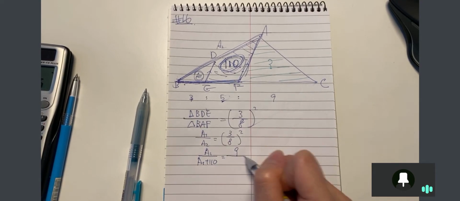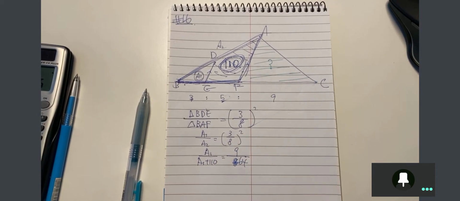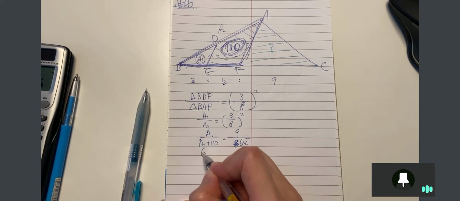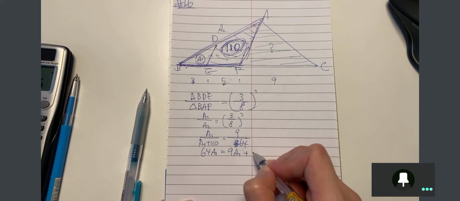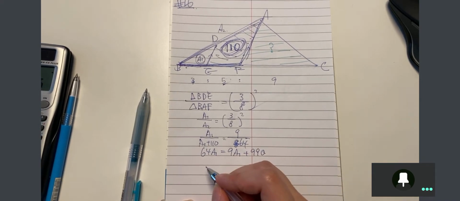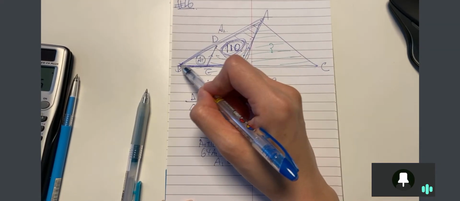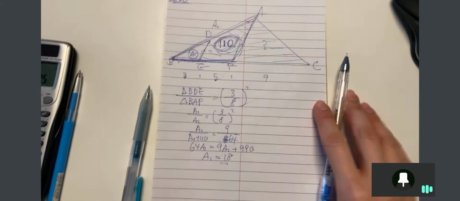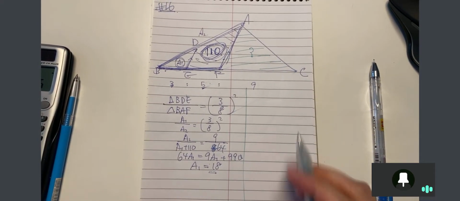So 339 over 864, right? And then you can calculate the A1 here. So 64 A1 equals 9 A1 plus 990. Okay, so A1 equals 18. The small triangle I found is 18. Okay, so now we have another equation.